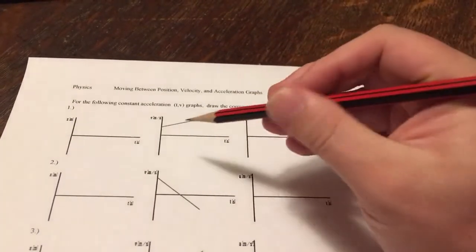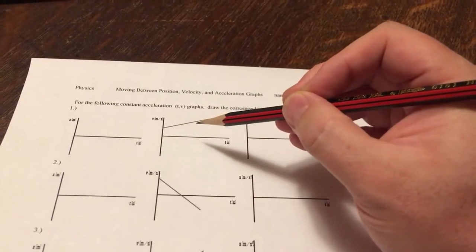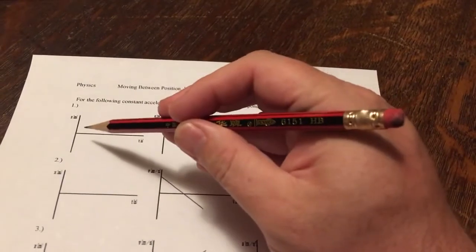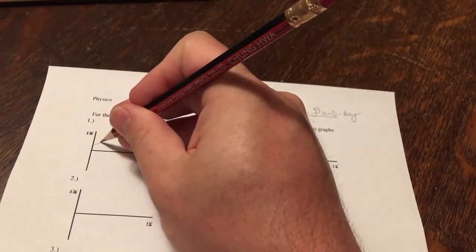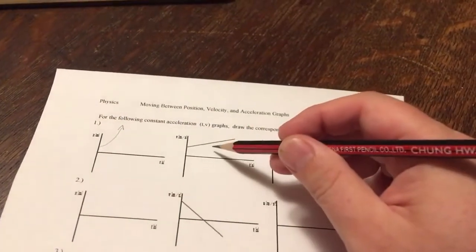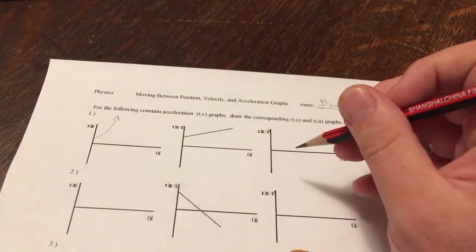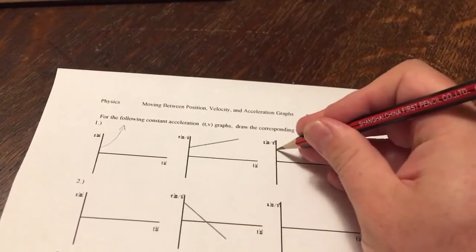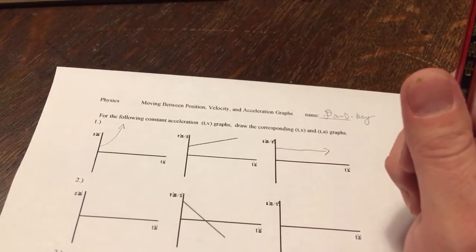So in this first one, we're starting off with a positive velocity and it's increasing. That means our slope at the beginning needs to be positive, and it needs to be getting bigger and bigger and bigger. The slope of a velocity time graph is the acceleration, and in this case, the acceleration is always positive, and the slope is not changing. So the acceleration graph should simply be a positive horizontal line.